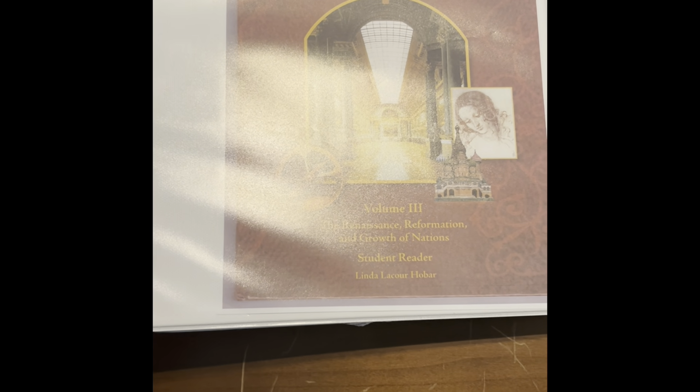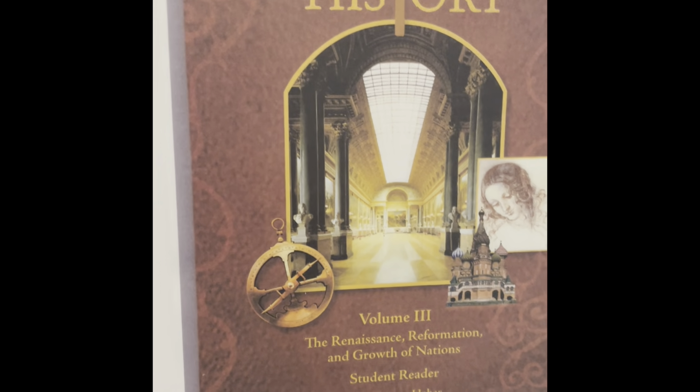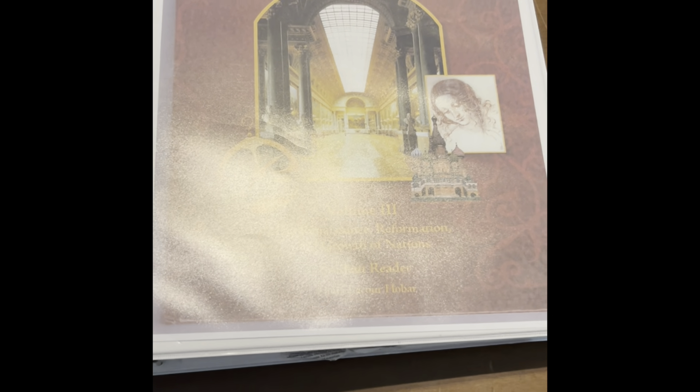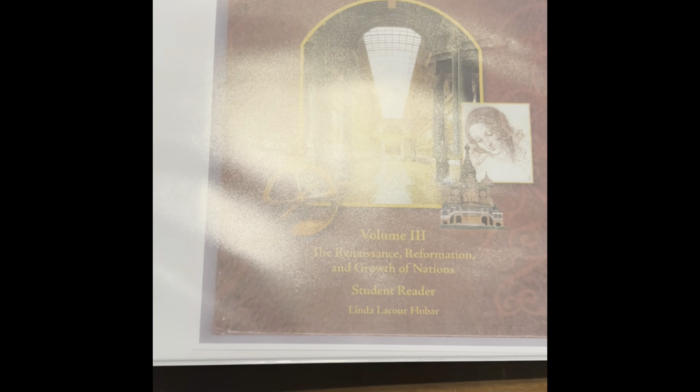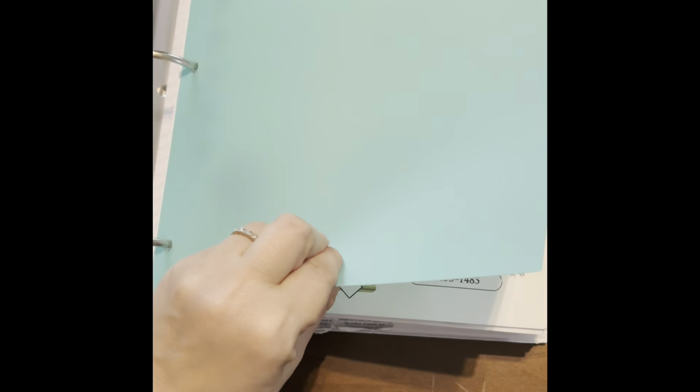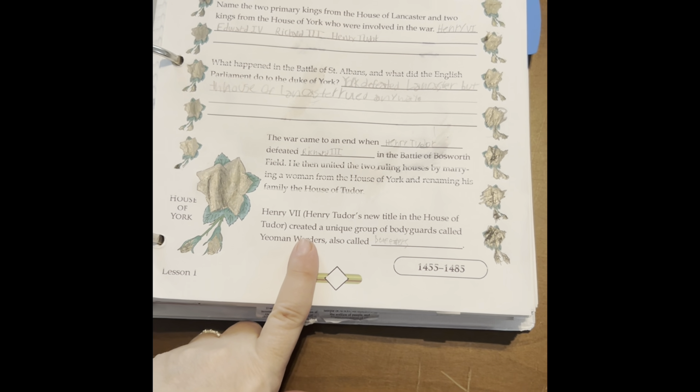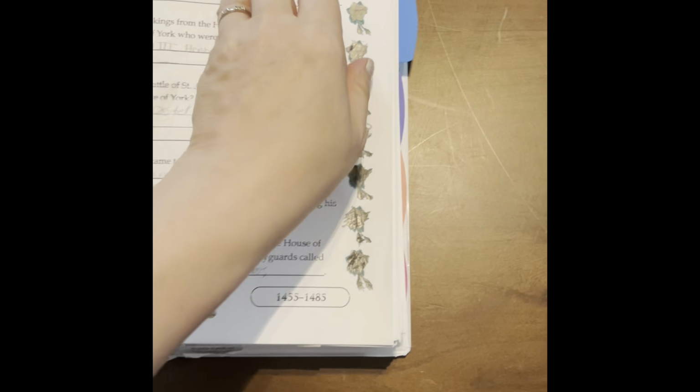So the student notebook looks like this. I just make a photocopy of the front of the book so that they know where we are, which volume this notebook is, because I actually save all of their notebooks just for fun. So I put these hard plastic dividers in. The first section is the notebooking pages where they take notes from the lessons.